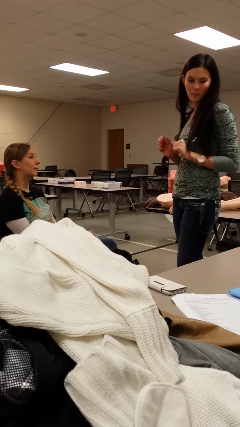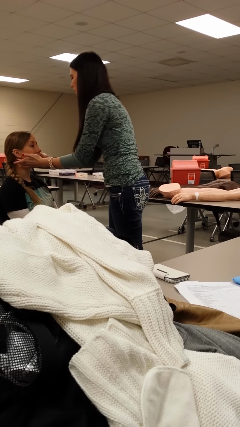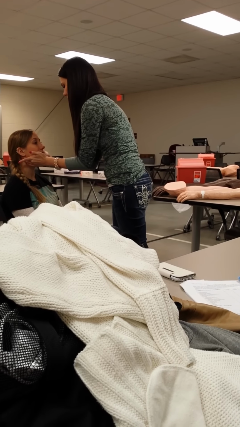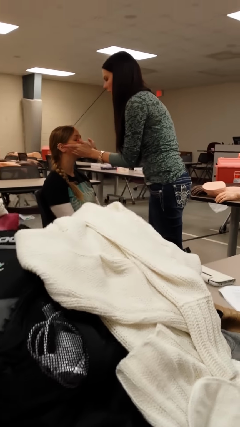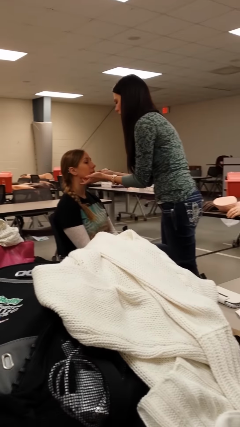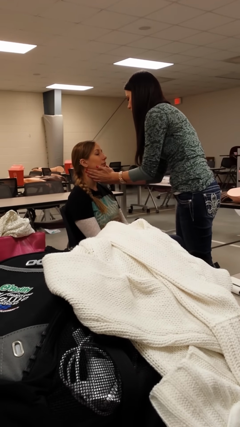So next we will move down to the neck. Her neck is symmetrical. We can palpate the cervical lymph nodes here. And you want to do it lightly. You don't want to push too hard, because if they are inflamed, then it'll definitely hurt your patient.